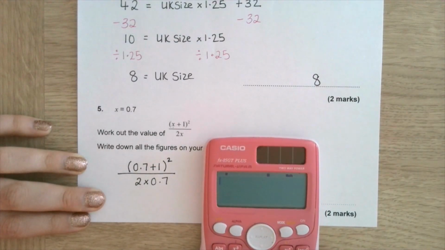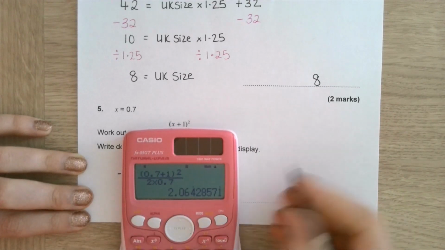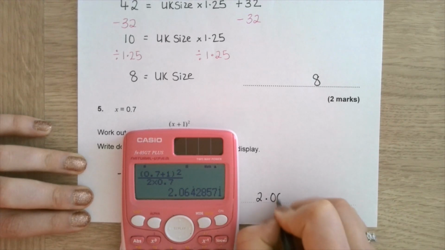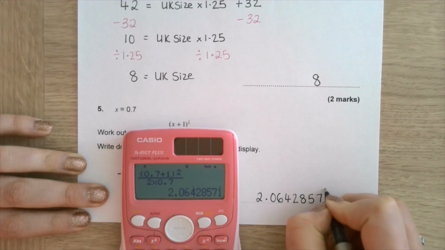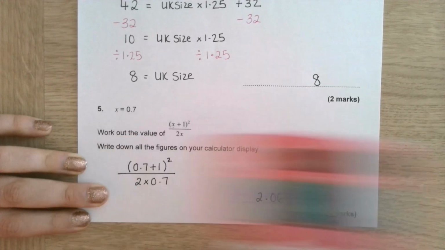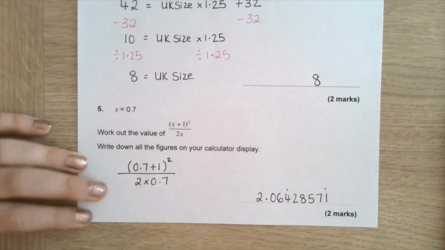So typing that in, I need a fraction, open my brackets, 0.7 plus 1, close my brackets and squared, over 2 times 0.7, and I get 2.0642851. The question asks me to write down all the figures on my calculator display, which is what you can see I've done there. Okay, number 6.